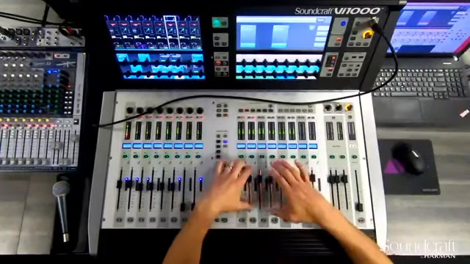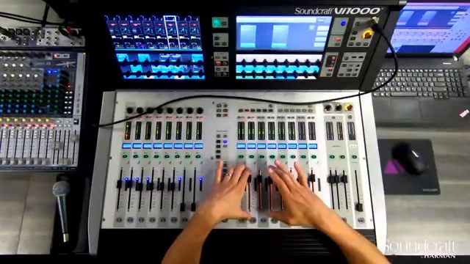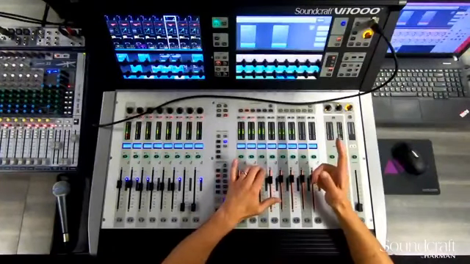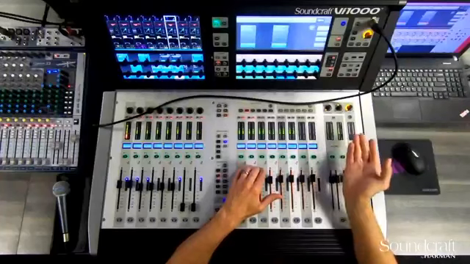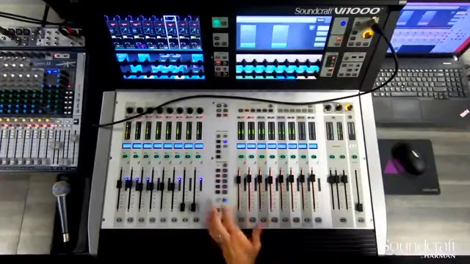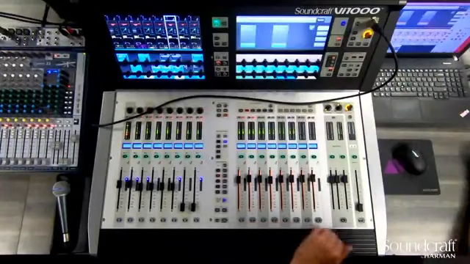If you ever have to change a fader, or someone gives you a fader, or you've got a fader problem and you swap it out, you have to fader calibrate. Especially if you bring a fader in from another console, or if it's a new fader. It's just good to know that functionality is right there.